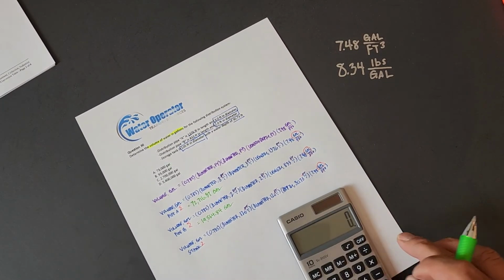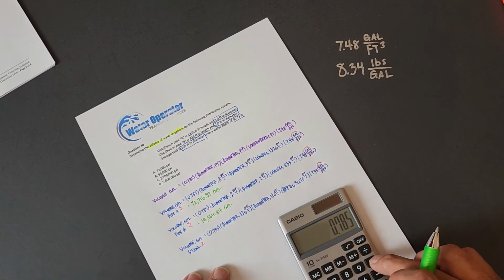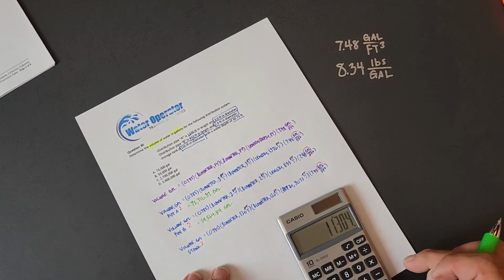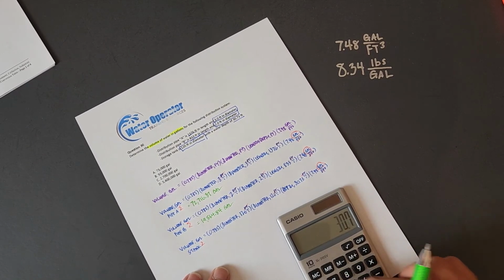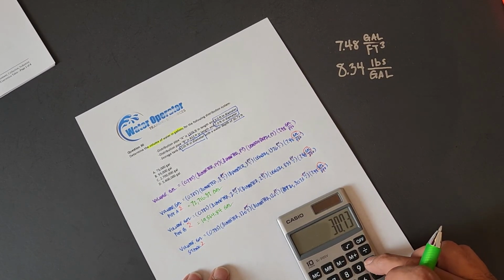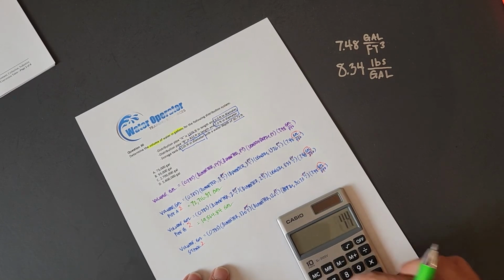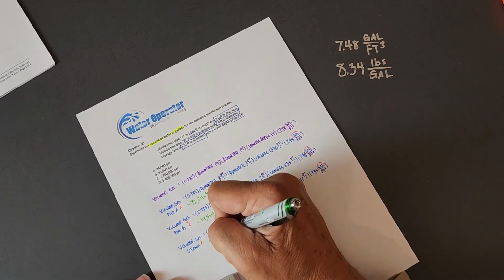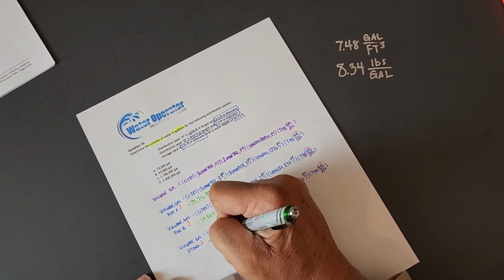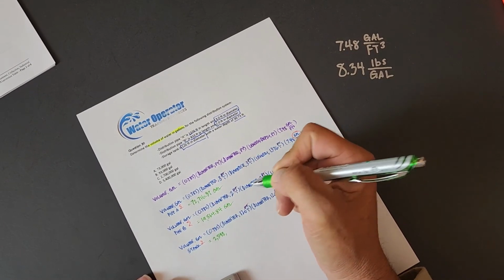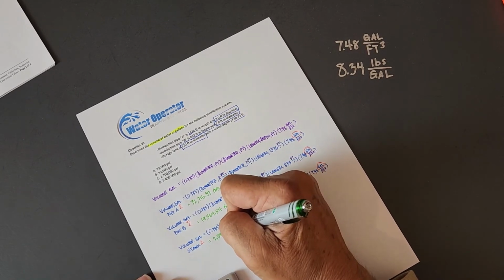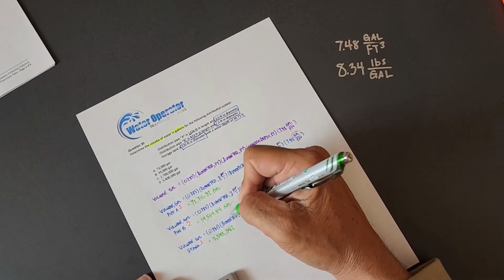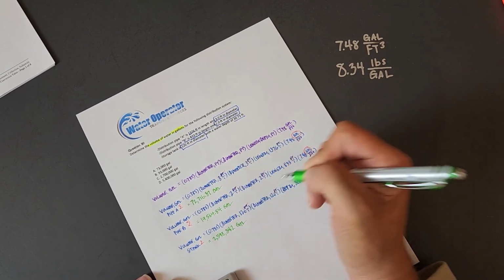Let's multiply that out. 0.785 times 120 times 120 times 30.73 times 7.48, and that's going to give me 2,598,342 gallons.